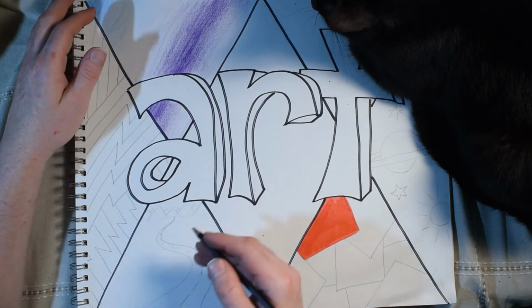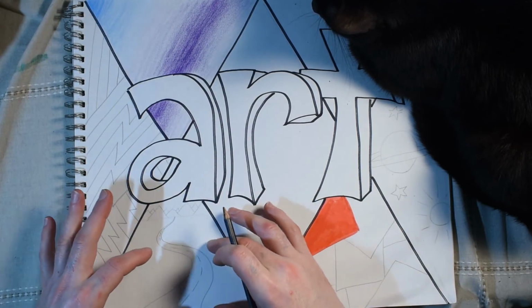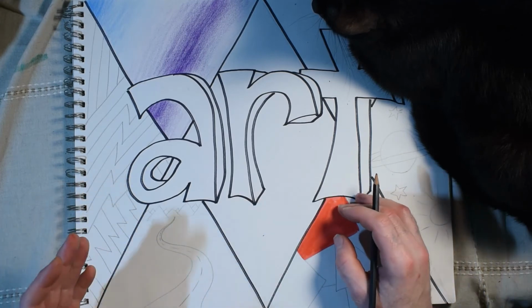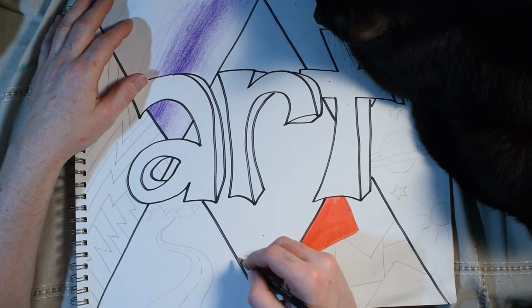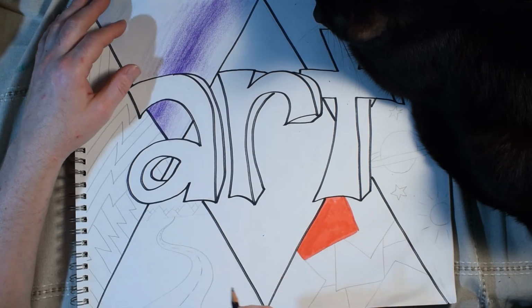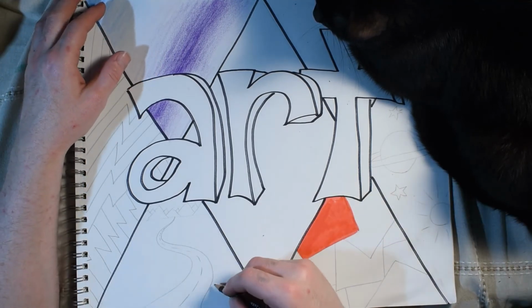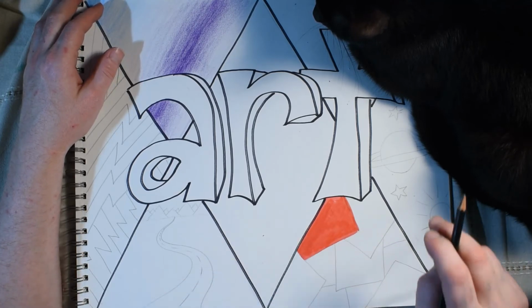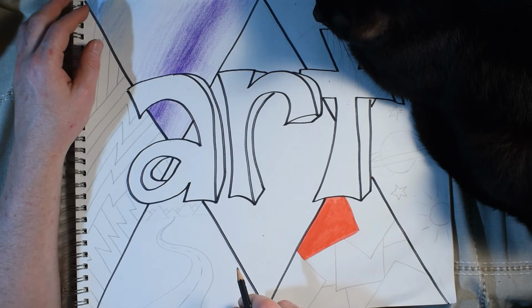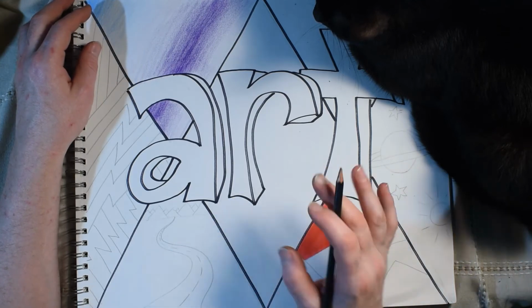There you go. And then I can add anything I want to the sides here. It could be any type of landscape. Doesn't matter. I could make buildings on here, but then that gets a little confused with shapes, and it could get a little confused with form.